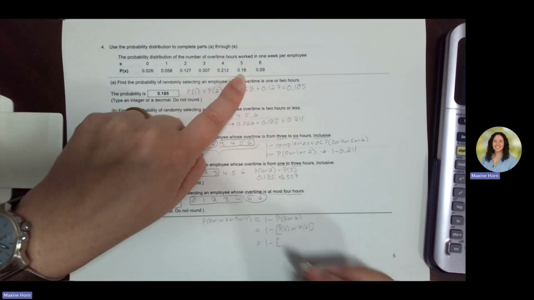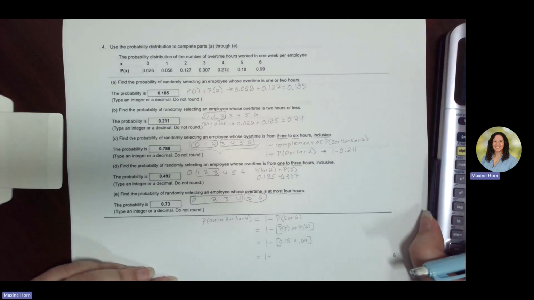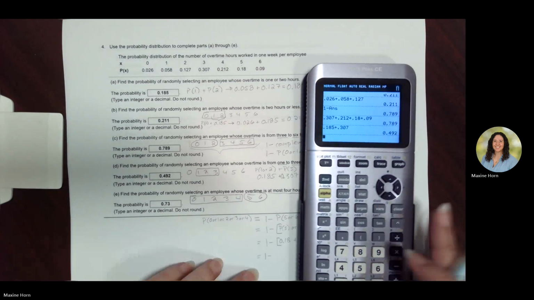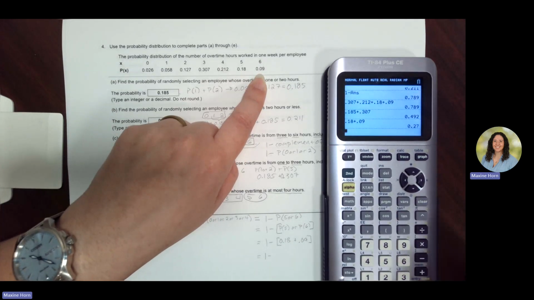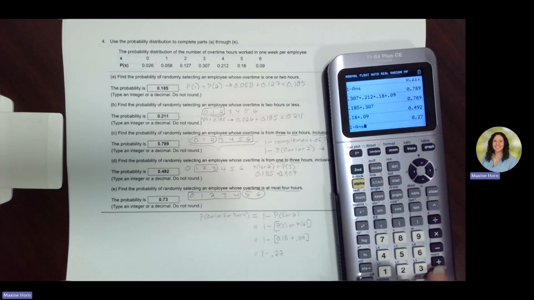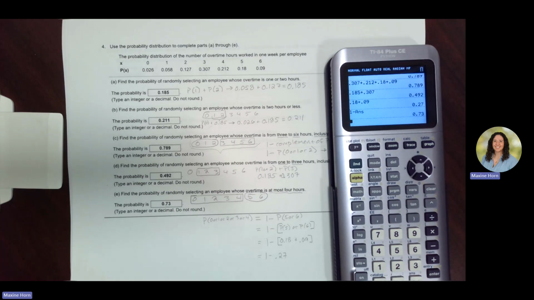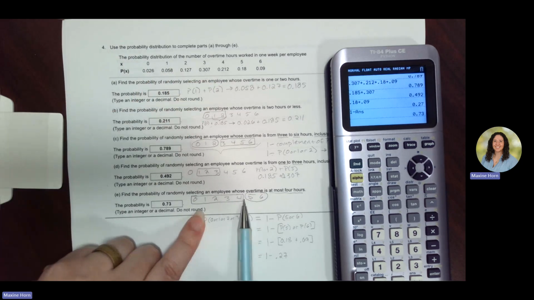The probability of 5 is 0.18. The probability of 6 is 0.09. And you can plug this all into the calculator all at once. I'm going to do it separately, taking the probability of 5 plus the probability of 6, and that gives me 0.27. So this is going to be 1 minus the last thing I have, or 0.27. And that's how we get 0.73. Again, you could absolutely sit here and go probability of 0 plus probability of 1 plus probability of 2, and so on and so forth, up to 4.